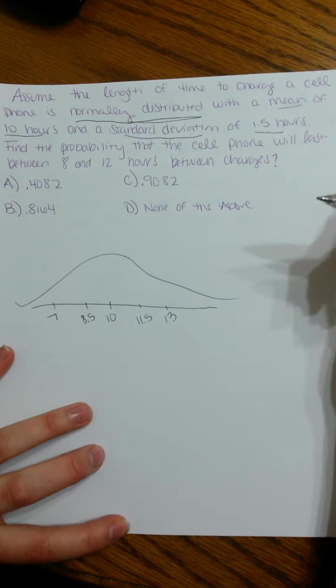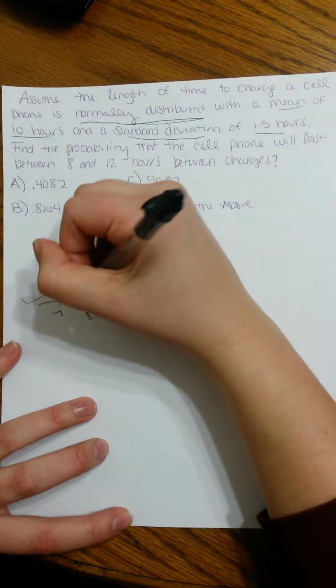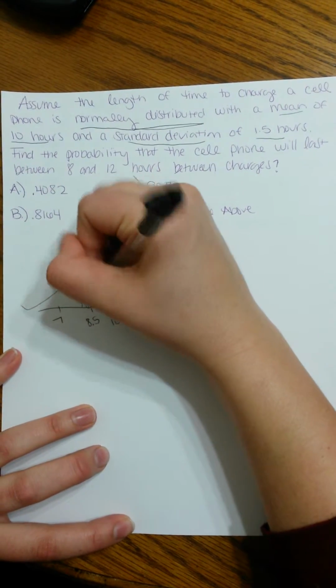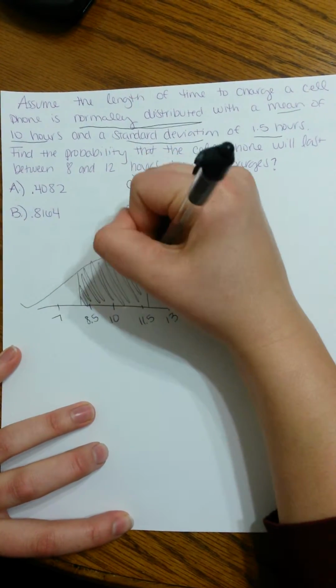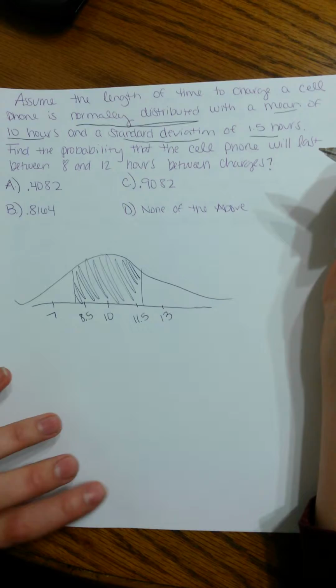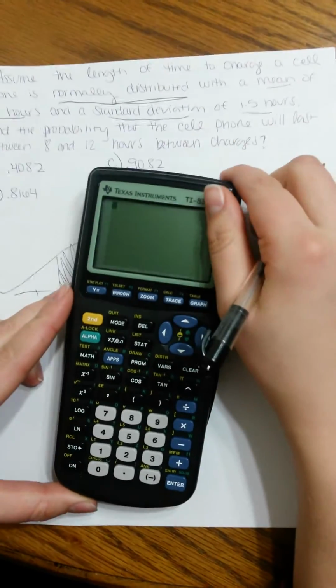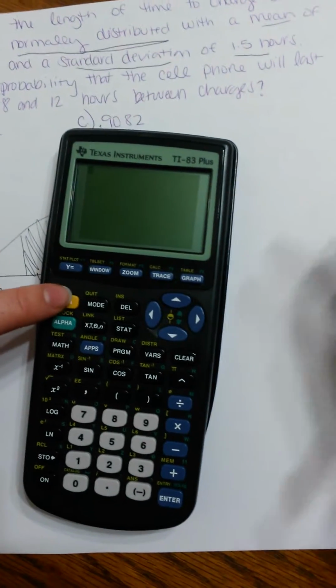Alright, so it's asking us between 8 and 12 hours. So that's roughly right here. We're looking at this area here. So it wants to know what that is. Personally, the easiest way to do this is go to the calculator. So I have a TI-83 that I'm going to use.